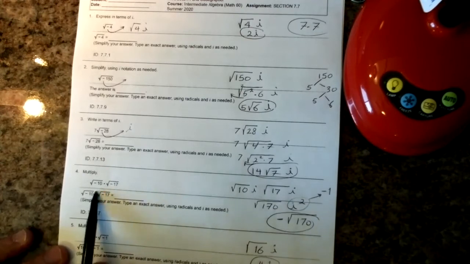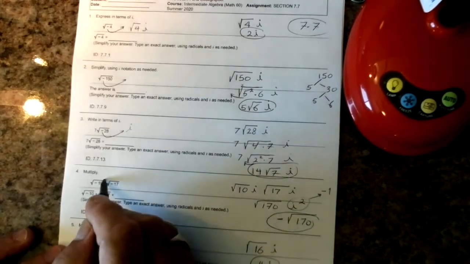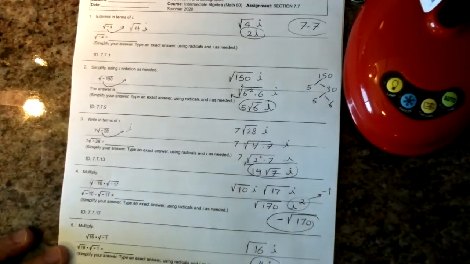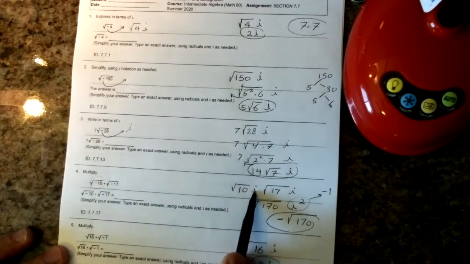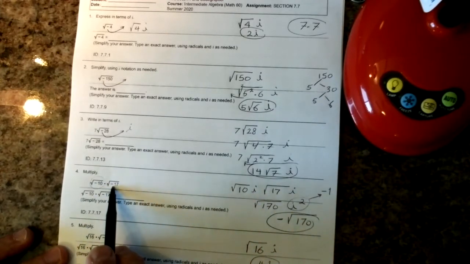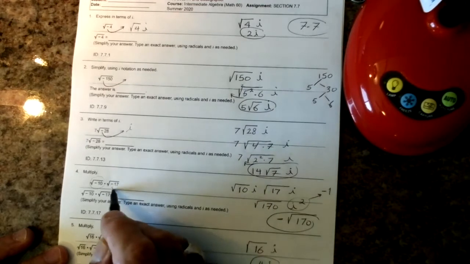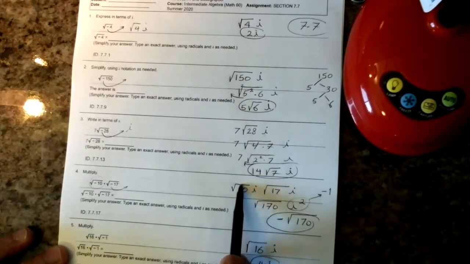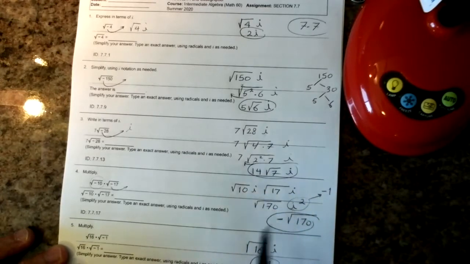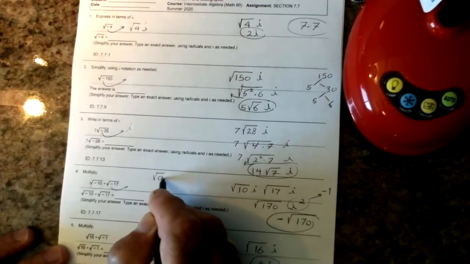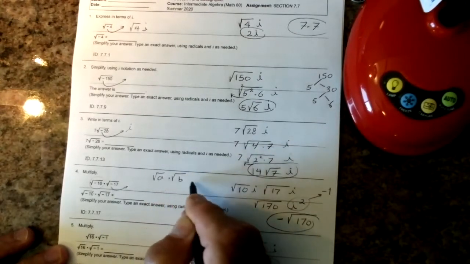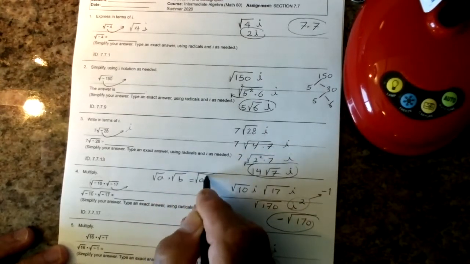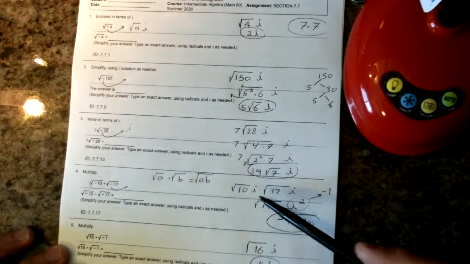Now, for each of these radicals, when you remove the negative, there is an i here. Radical -17: you remove the negative and put the i here. And then when you multiply these two, radical 10 times radical 17 is radical 170. Remember, radical A times radical B, you combine into one.